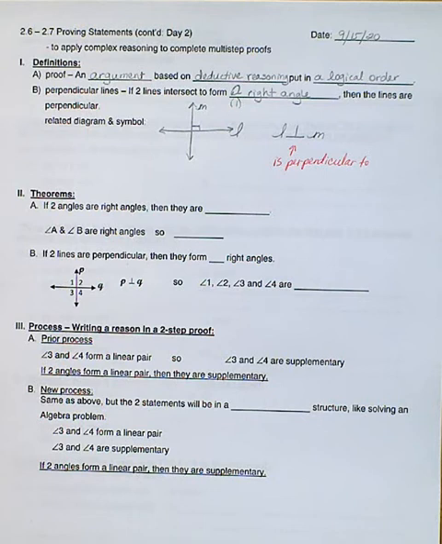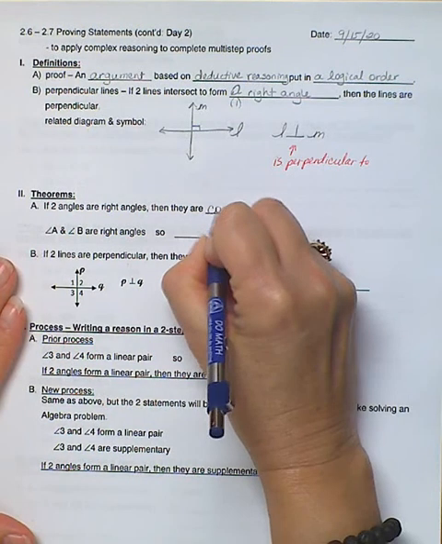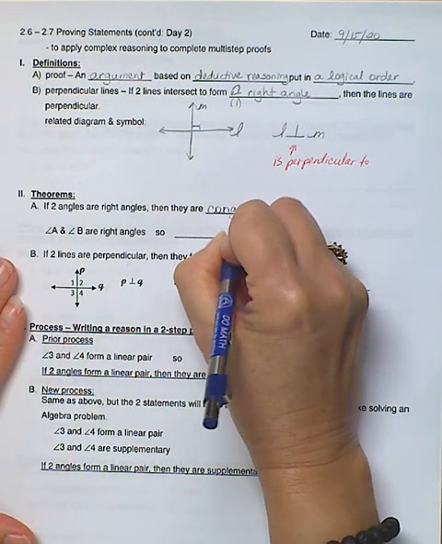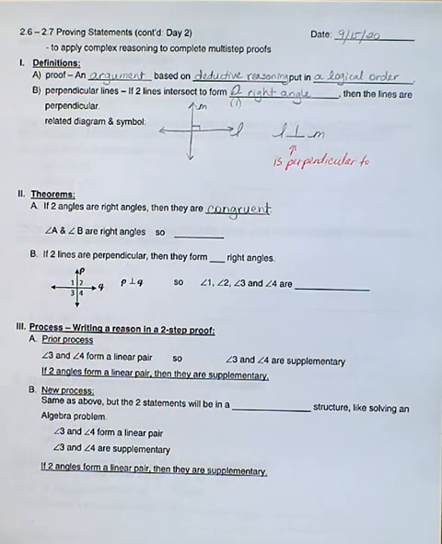So this theorem says if two angles are right angles, then they are. Well, we don't say then they are 90 degrees, because first off, they aren't. Their measures are, but we're comparing them to each other. So how do they compare to each other? They are congruent to each other. So if two angles are right angles, then they are congruent.